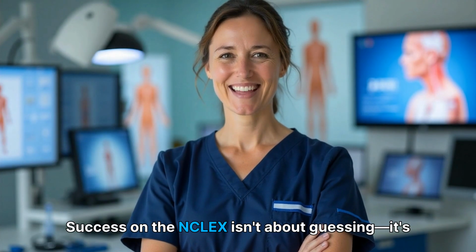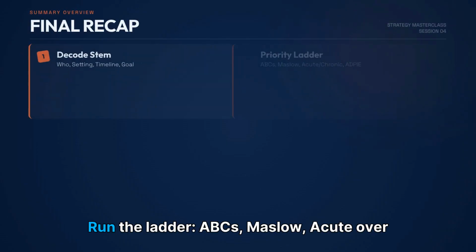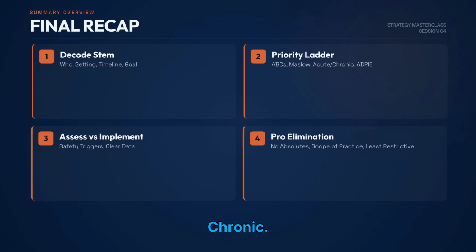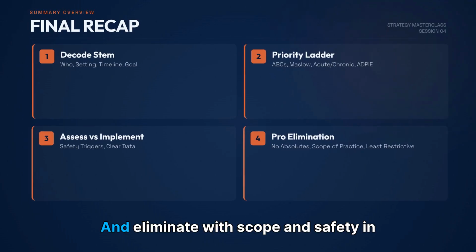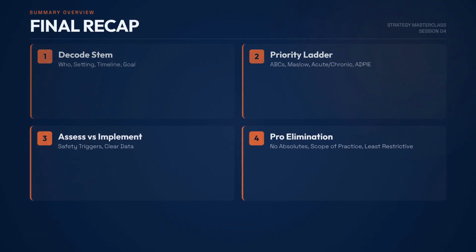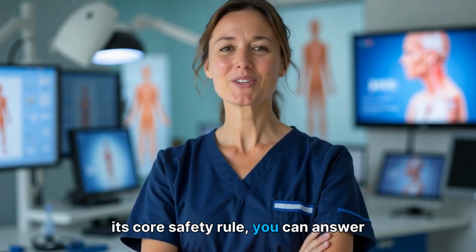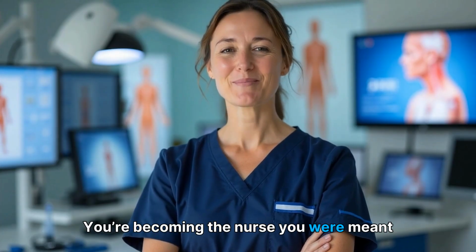Success on the NCLEX isn't about guessing, it's about a disciplined path to the safest possible outcome. Decode and reword. Run the ladder: ABCs, Maslow, acute over chronic. Choose assess versus implement using the threat rule, and eliminate with scope and safety in mind. If you can name the priority and its core safety rule, you can answer any question with confidence. You're becoming the nurse you were meant to be.